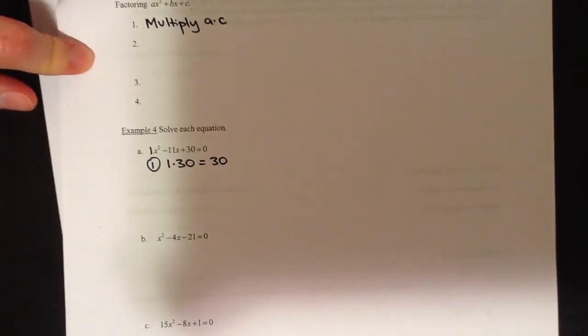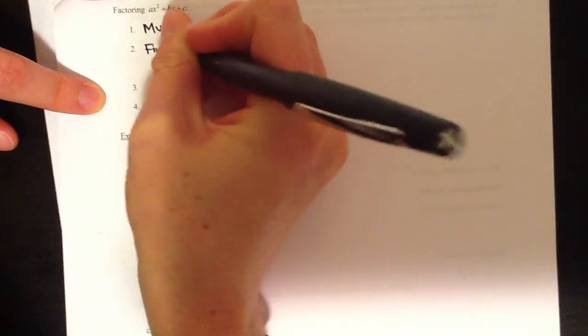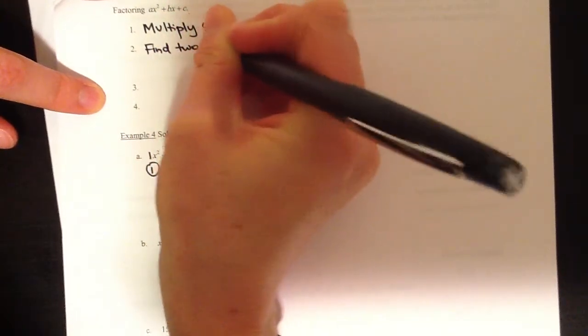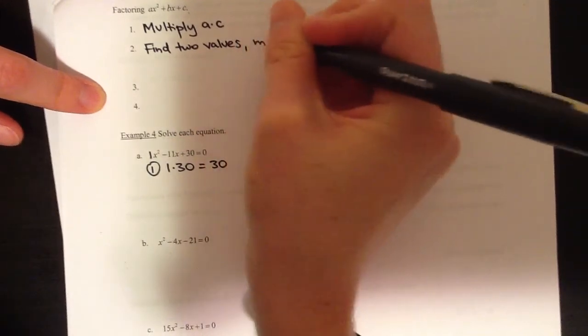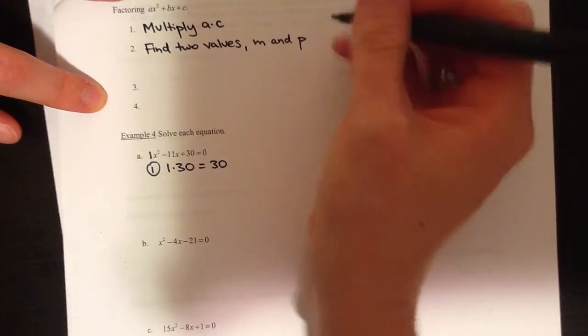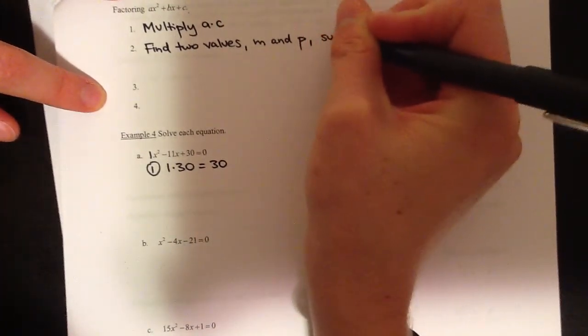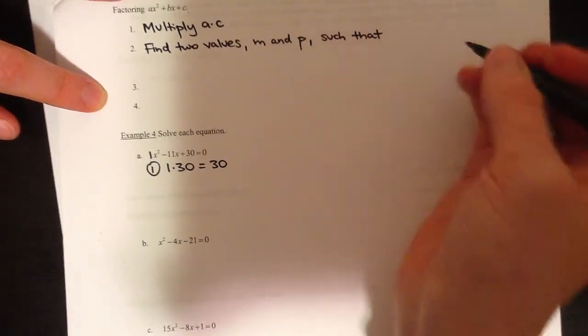Second step, and this is the part that's going to be the tricky part, but it's not so bad with A and B. So then find 2 values. We're going to call them M and P. So find 2 values, M and P, such that, now here's the part that's a little tricky.